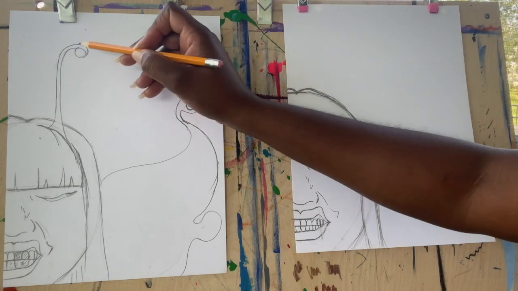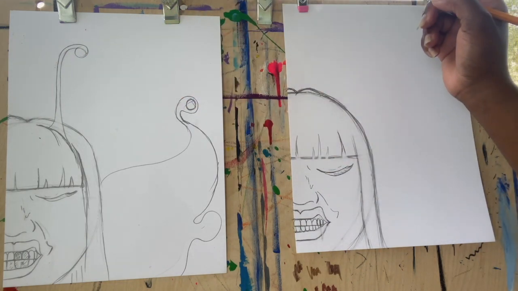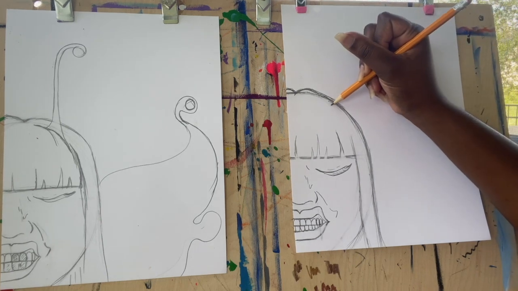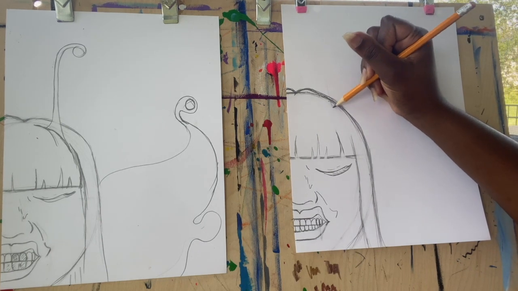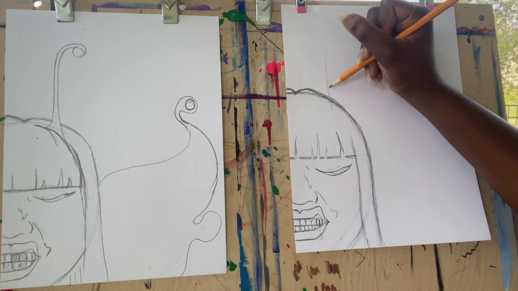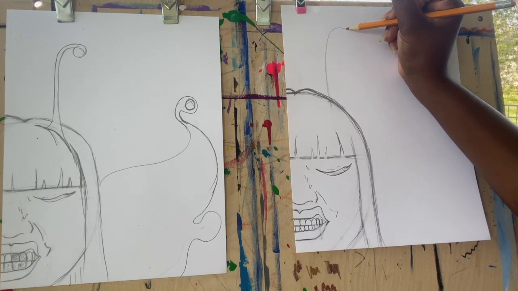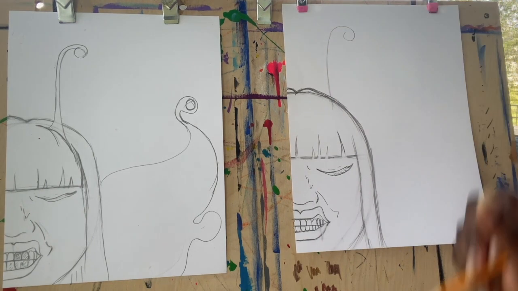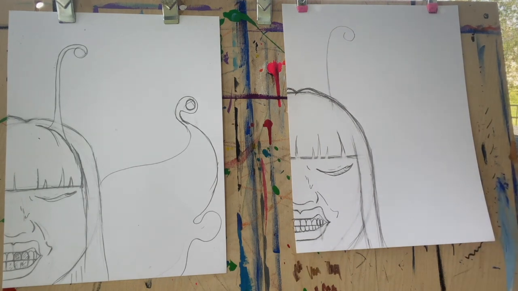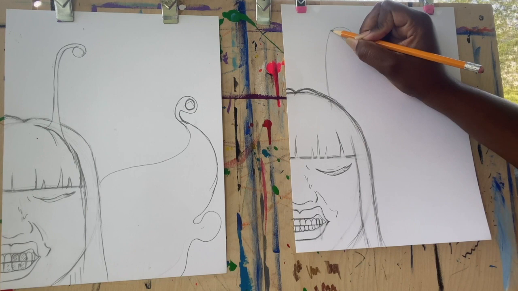Next, for this antenna. So we're starting off here on the top of the head. I'm just going to draw a guiding line that curves up, but not off my page, and then into a spiral. Take a step back, look at this. If it's leaning too far to one side, now is the time to change it. So, I mean, that looks okay.